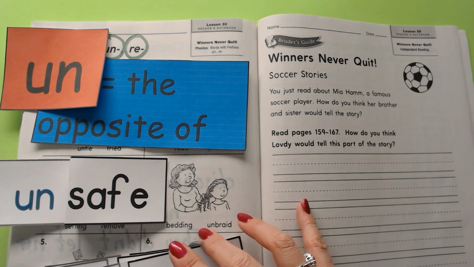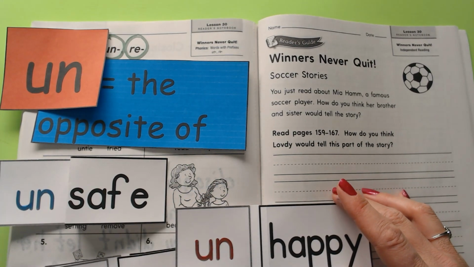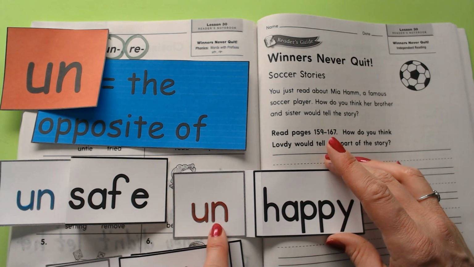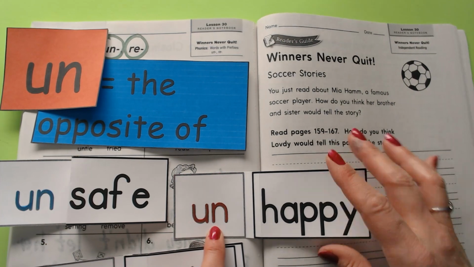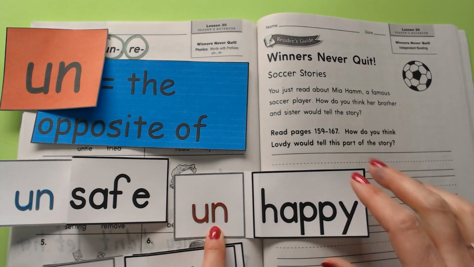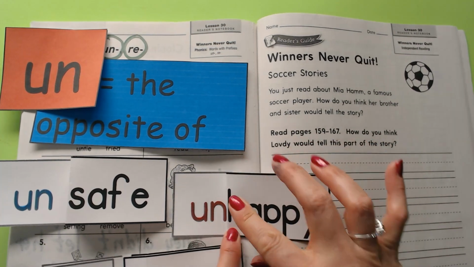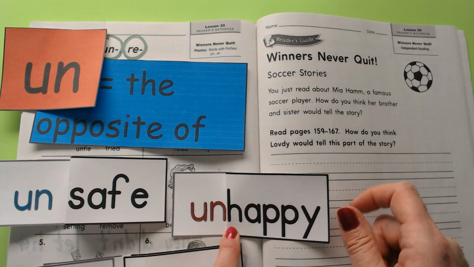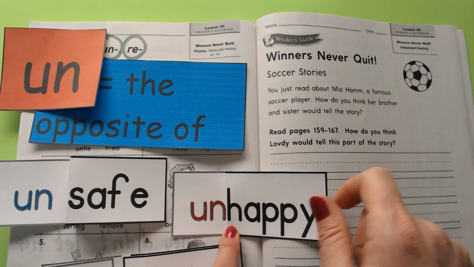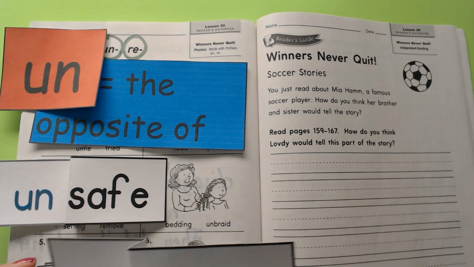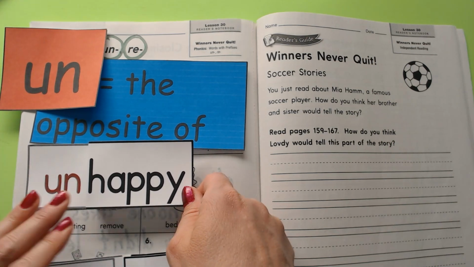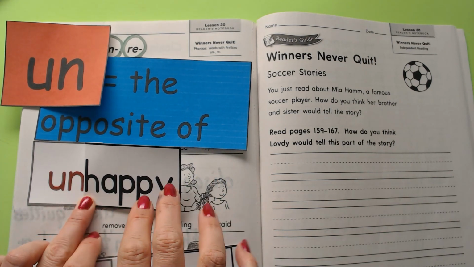Okay, how about this one? It has a prefix. Remember what it says? Un. And this one says happy. Together it says unhappy. So if you keep on quitting, you're just gonna become unhappy because they won't let you play. Unhappy. That's what happened to me.